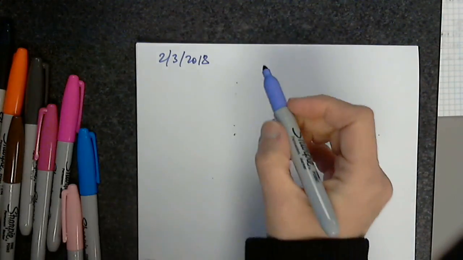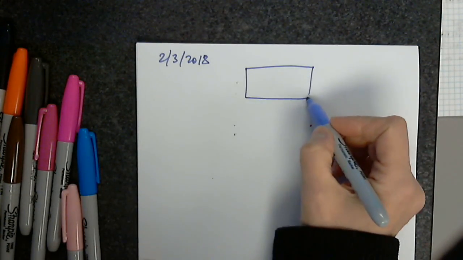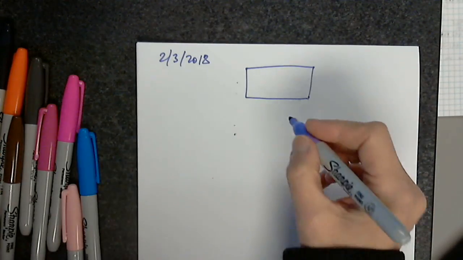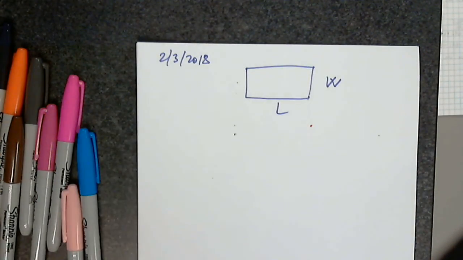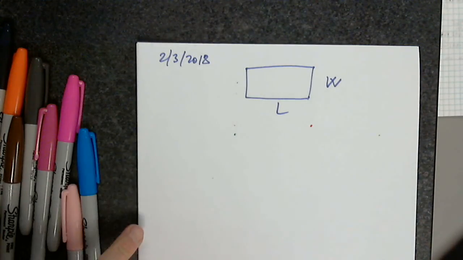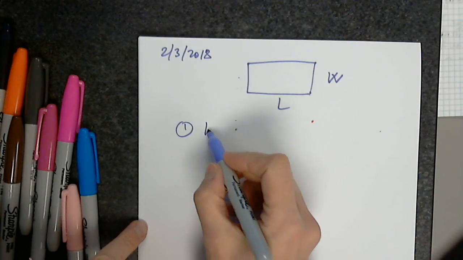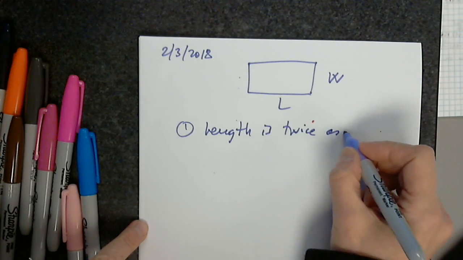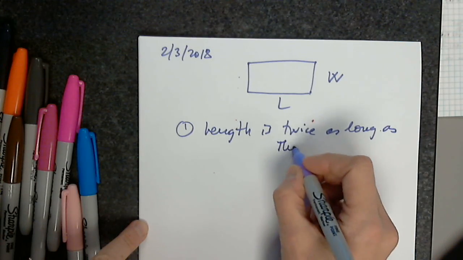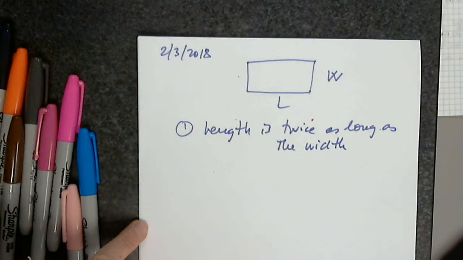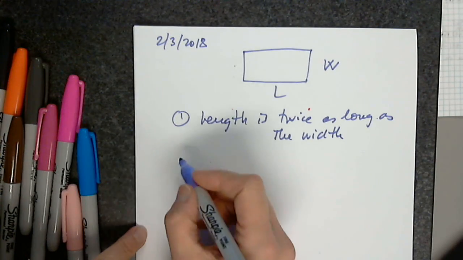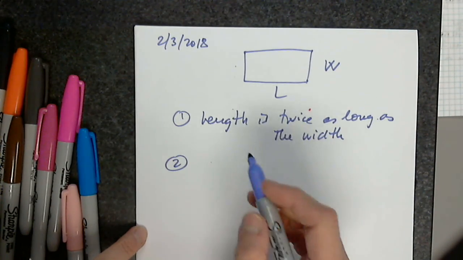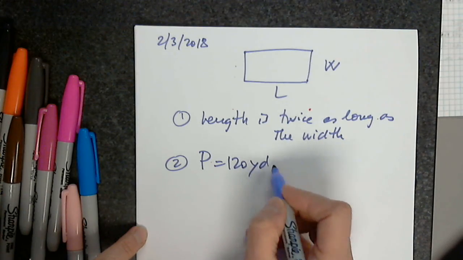Okay, so we have a rectangular field. We are told that the length is twice as long as the width, correct? And we are told that the perimeter, so two pieces of information here. Number one, length is twice as long as the width. That's the first piece of information. And the second piece of information is perimeter is 120 yards.